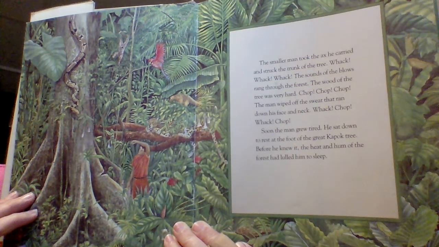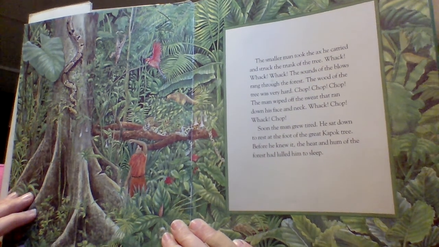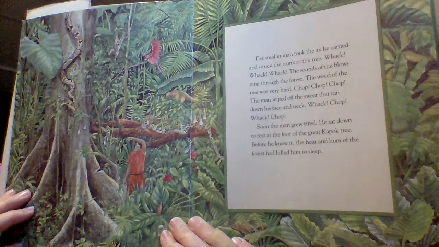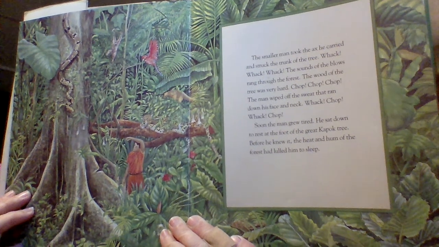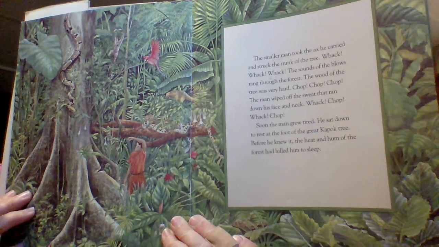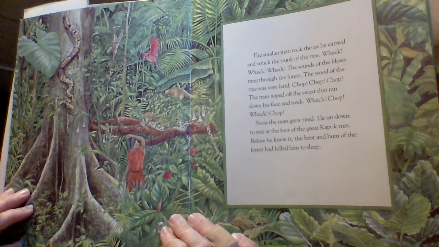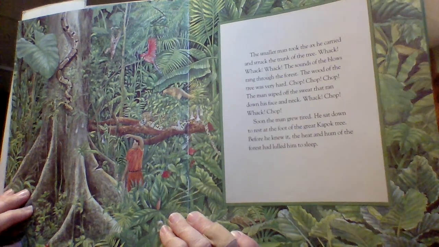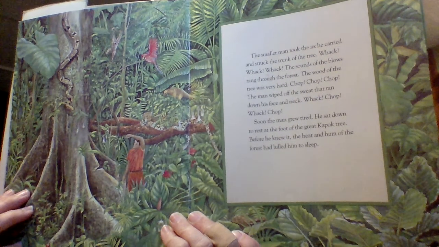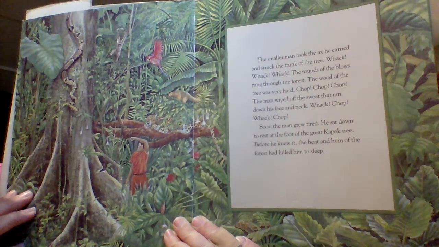The sounds of the blows rang through the forest. The wood of the tree was very hard. Chop, chop, chop! The man wiped the sweat that ran down his face and neck. Whack, chop, whack, chop! Soon the man grew tired. He sat down to rest at the foot of the great kapok tree. Before he knew it, the heat and the hum of the forest had lulled him to sleep.